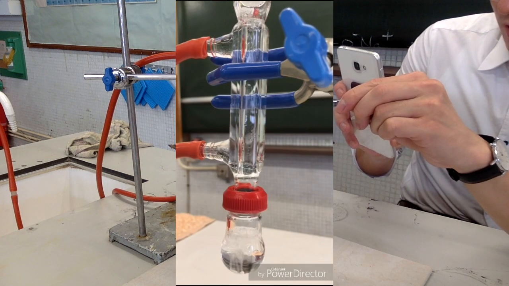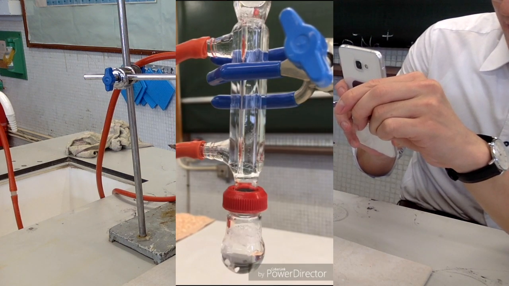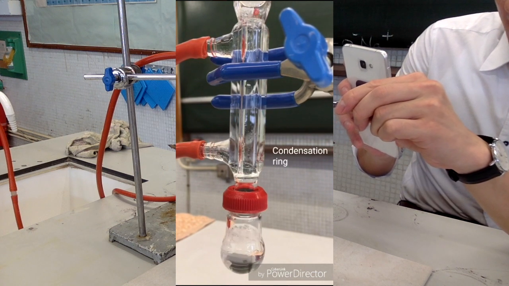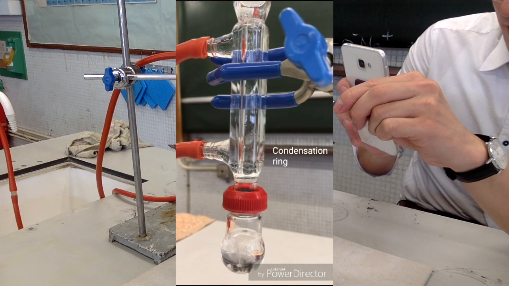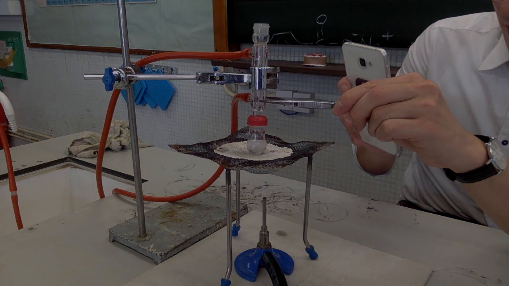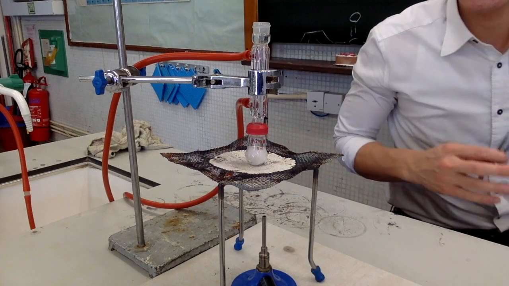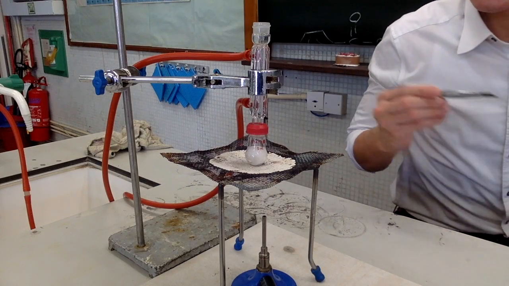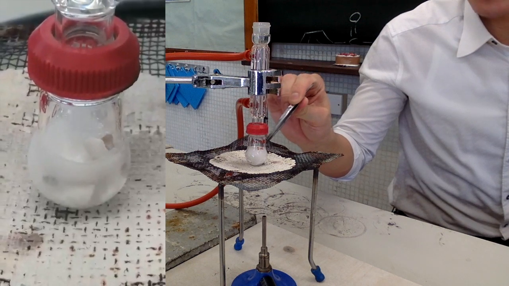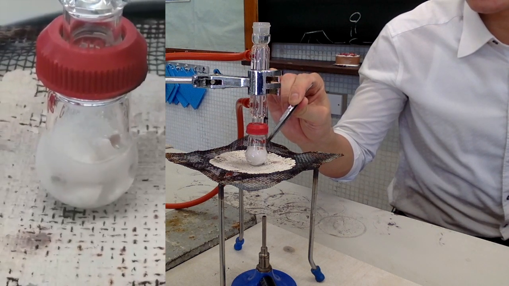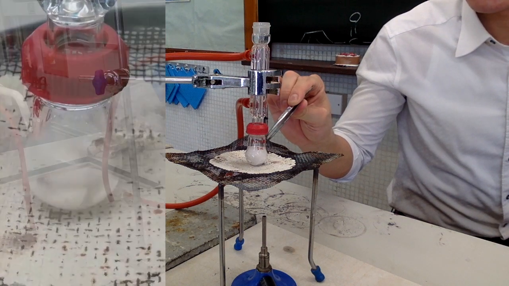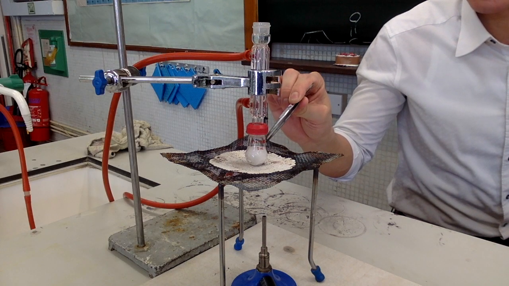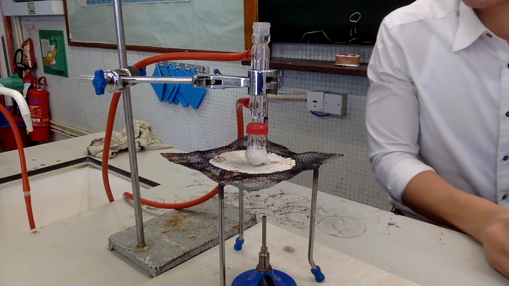Now you may try to adjust the heating such that you can maintain the condensation ring within the middle part of the condenser. As you are doing your reflux, you may see some white solid forming inside the round bottom flask. If you see this happen, you can add distilled water so that you can dissolve the white solid.